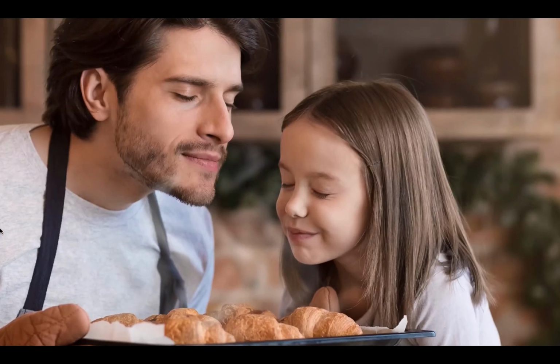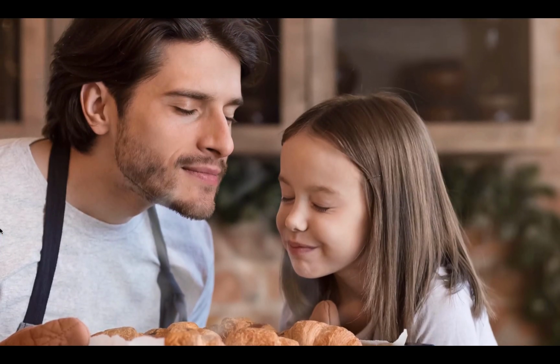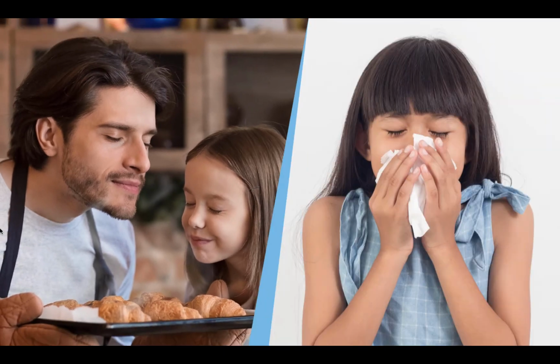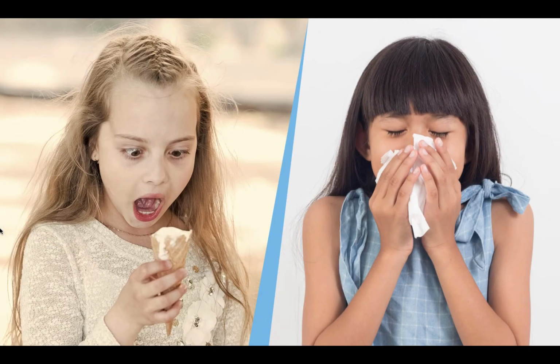Did you know that the sense of taste and smell communicate? That's why when we have a cold, food doesn't taste as good as it normally does. How interesting, right?